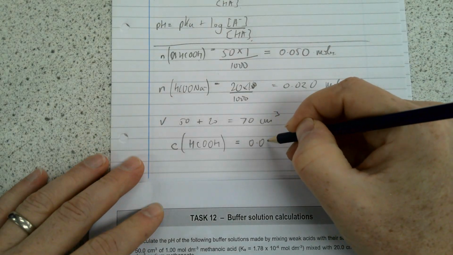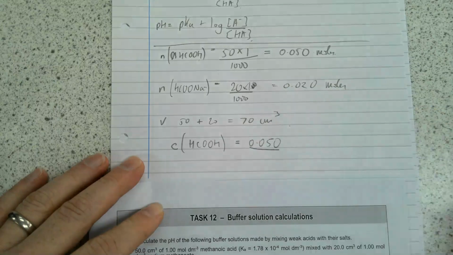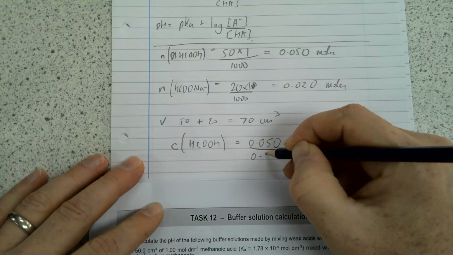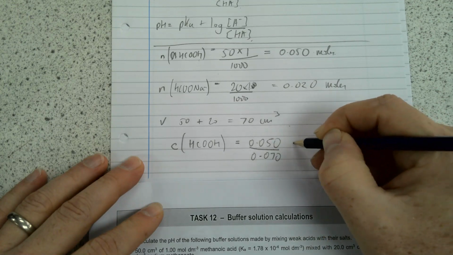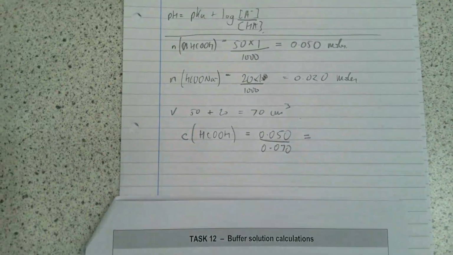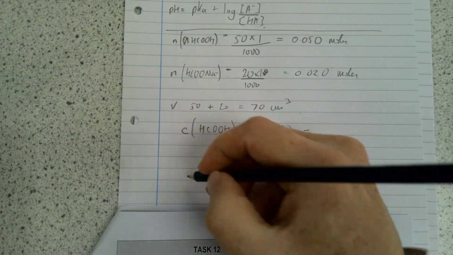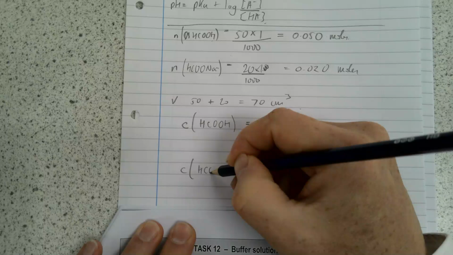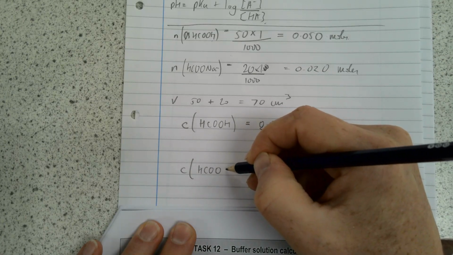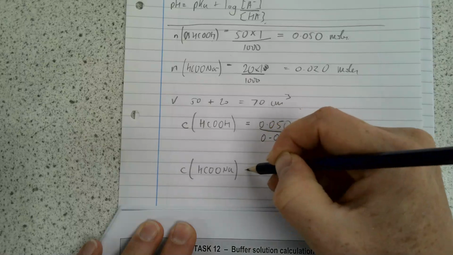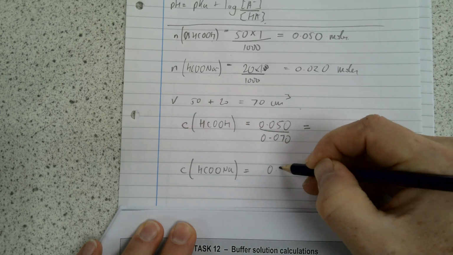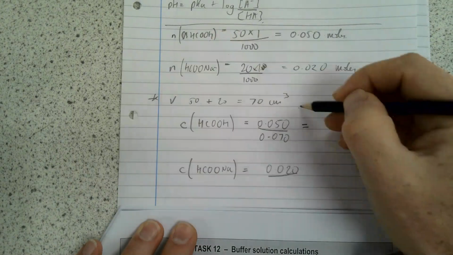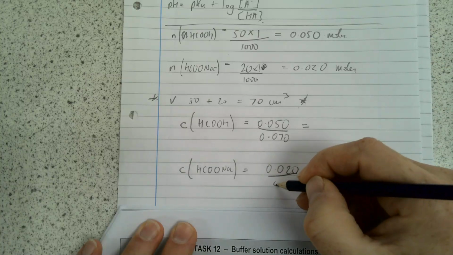0.050. I'm going to do the volume in decimetres cubed to keep it a little bit easier, to save me timesing by 1,000. 0.070. Someone could work that out for me to save a little bit of time. That'd be really helpful. And shout if I make a mistake, which I'm probably going to make. This is I suppose the most difficult bit of all, realising the volume is 70 to work out the concentration.